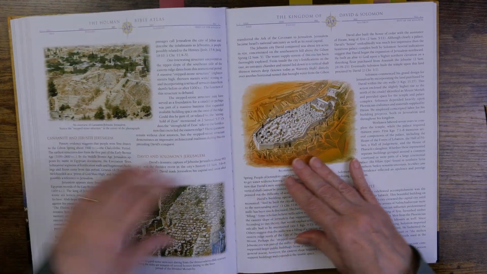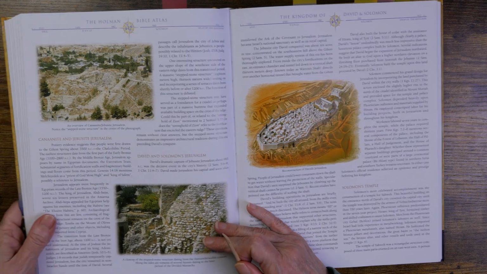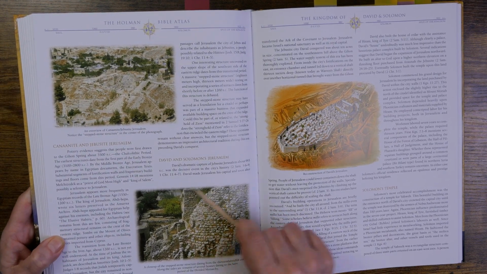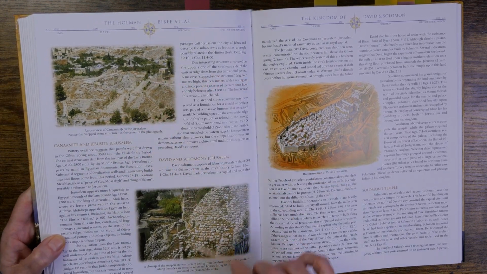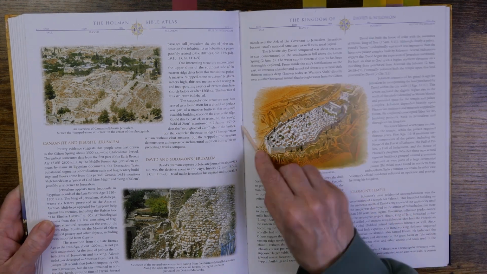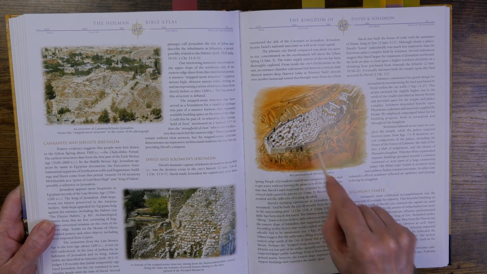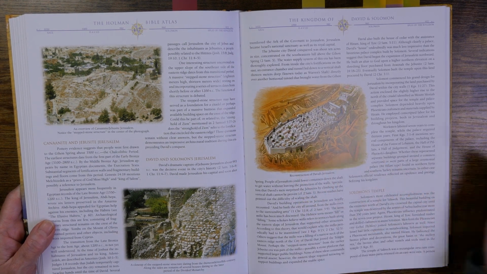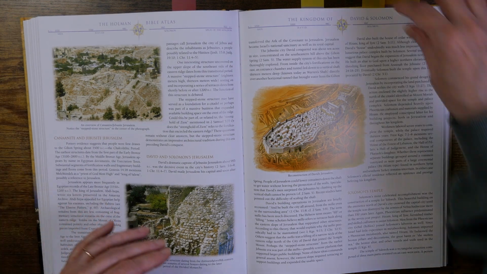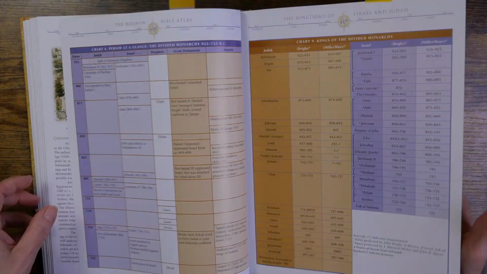Let's come to our next thing that I want to show you. There are some really cool actual photographs of actual landscape and digs here. You see that all throughout. And then occasionally you're going to have some diagrams such as this. This is a reconstruction of David's Jerusalem. Going to the next page.